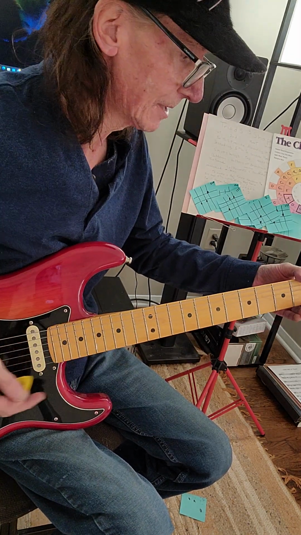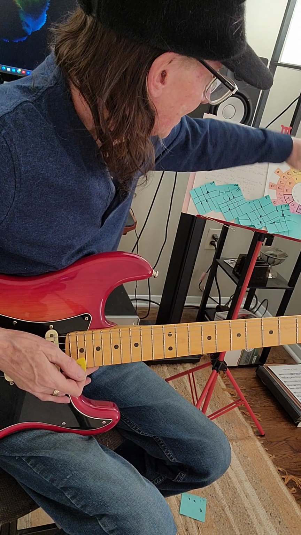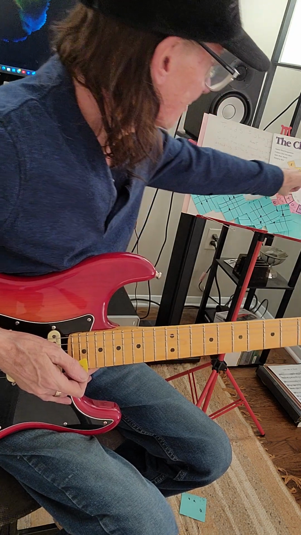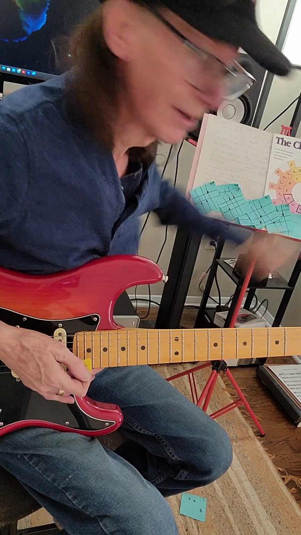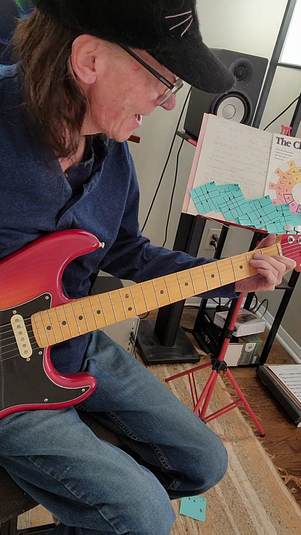Just one different, but it makes all the difference in the world, because in the circle of fifths, you go this way, it's fourths. You go this way, it's fifths. I don't know, more on that in another section, I imagine.